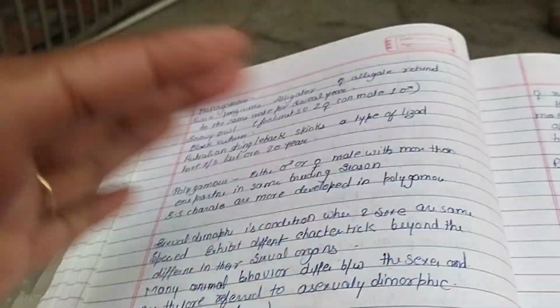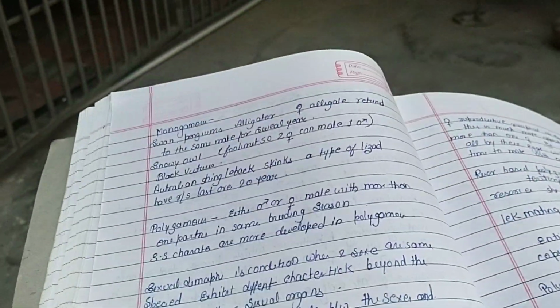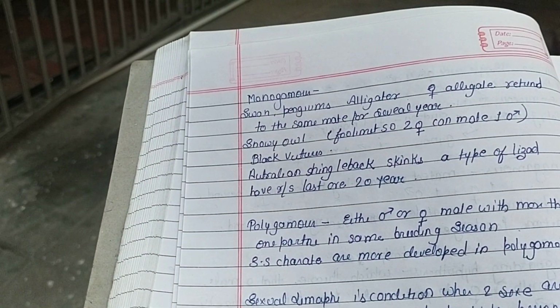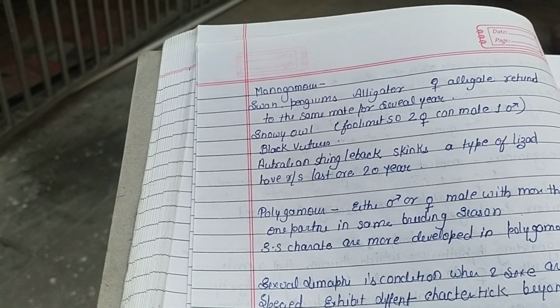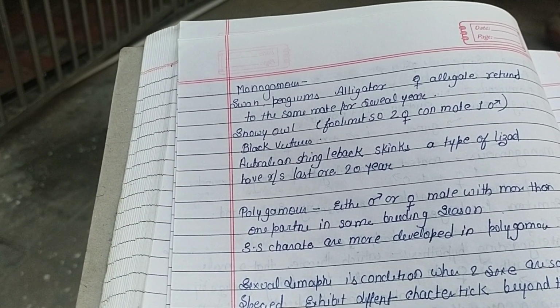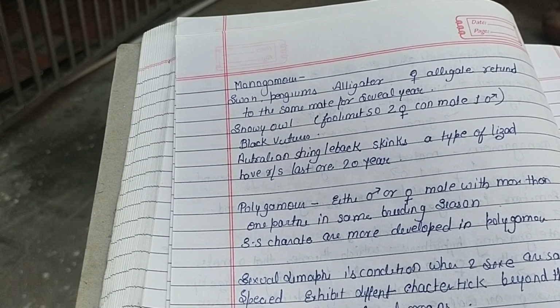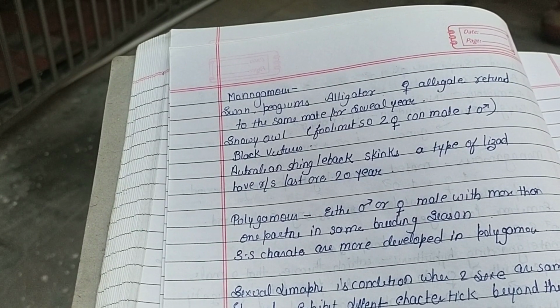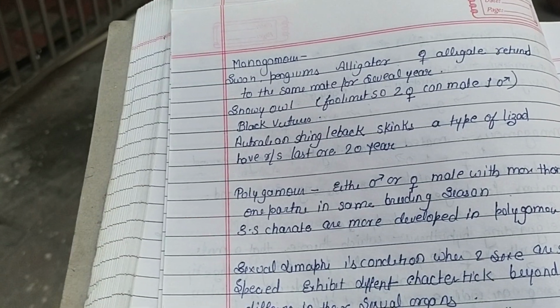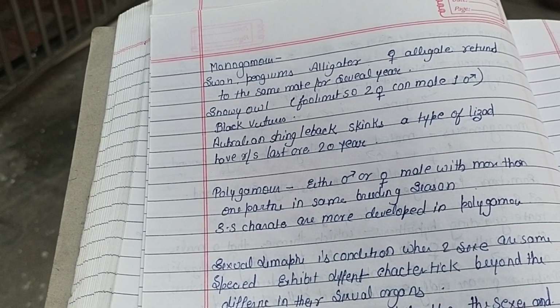Now we talk about monogamous species. Examples of monogamous animals are swans, penguins and alligators. A female alligator returns to the same mate for several years. Snowy owl, so two females can mate one male. Black vultures, Australian sleepy lizards, skinks, a type of lizard, have relationships that last over 20 years. They are committed to each other. Now we talk about polygamous.